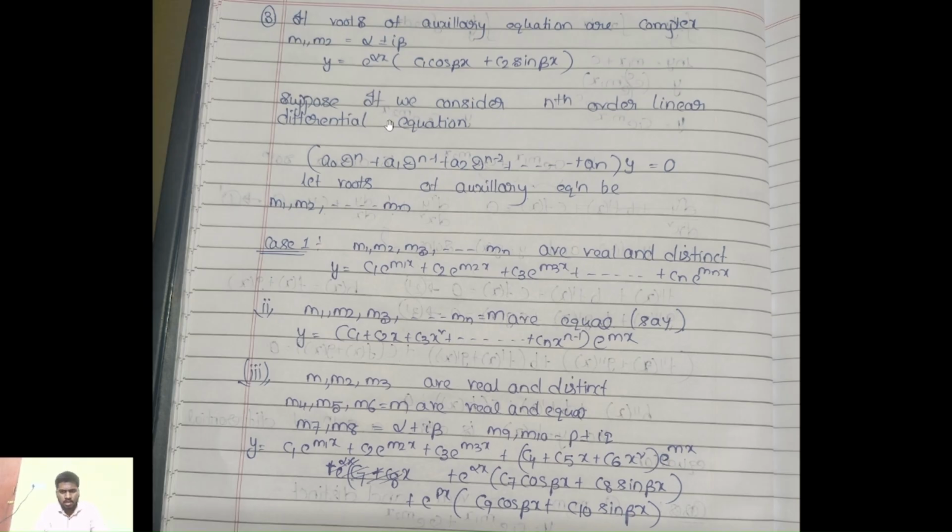Suppose I consider an nth order linear differential equation a naught into d power n. We write it in operator form, where we replace d by dx by capital D. Let the roots of the auxiliary equation be m1 comma m2 and so on up to mn. In case 1, I take all the roots as distinct. So I will write the solution as c1 into e power m1x plus c2 into e power m2x plus c3 into e power m3x and so on, cn into e power mn x.